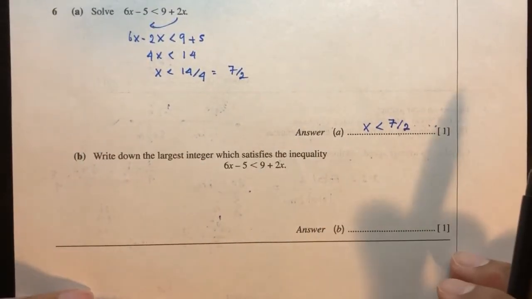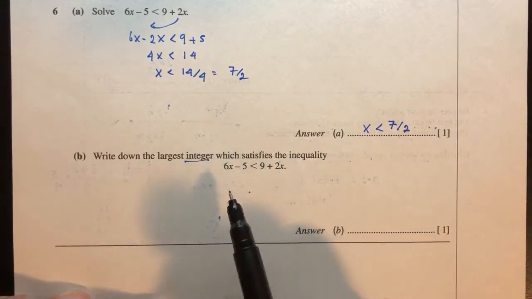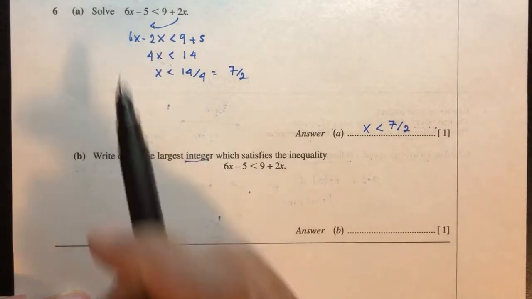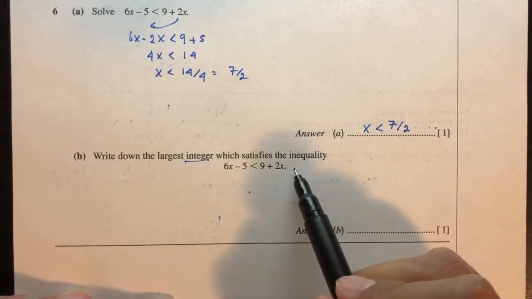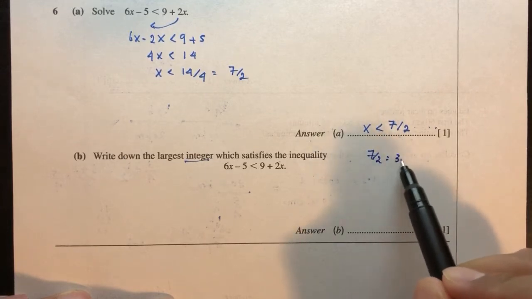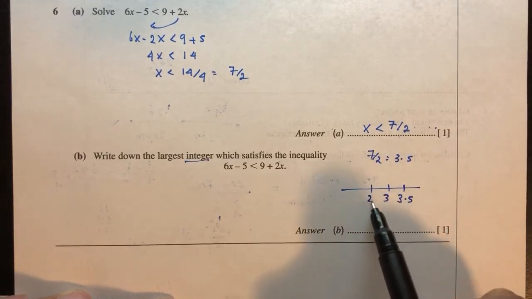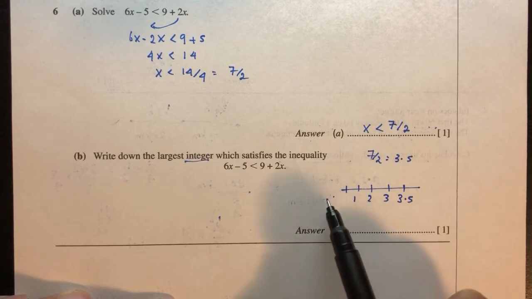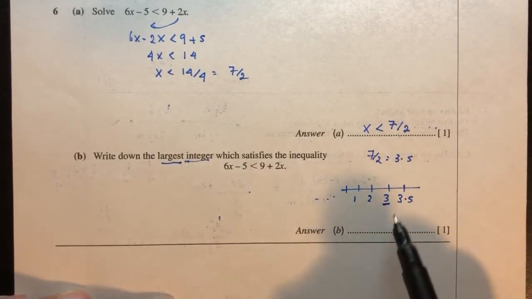Now part B, write down the largest integer which satisfies this inequality. So this is the same as the above one. It needs to be less than 7 over 2. 7 over 2 is what? 3.5. So anything less than 3.5, we have 3, 2, 1, keeps going on. So write down the largest integer, it will be this, 3.